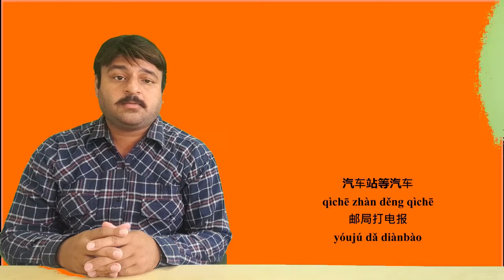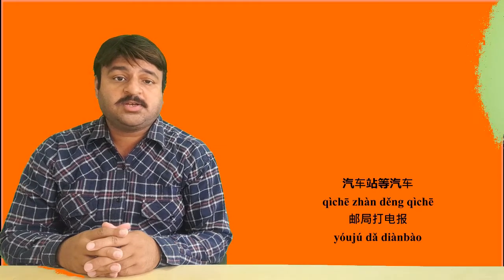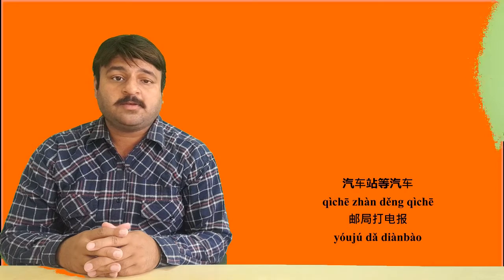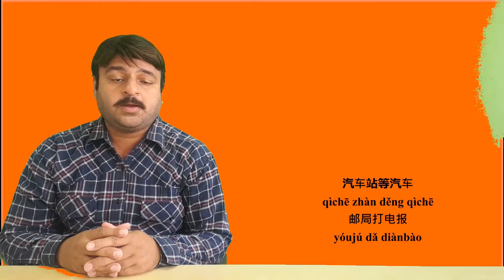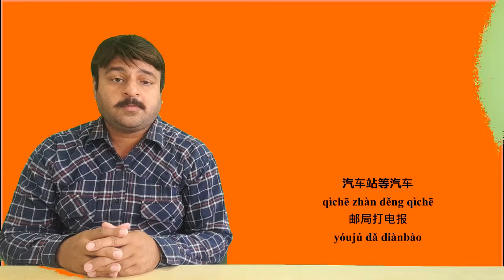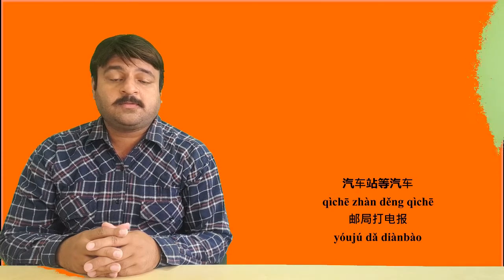Moving on to the third one. 汽车站, taxi stand. 等汽车, wait for taxi. 等汽车的人, people waiting for the taxi. Replace these words in the above two sentences. Let's move on to the fourth word.